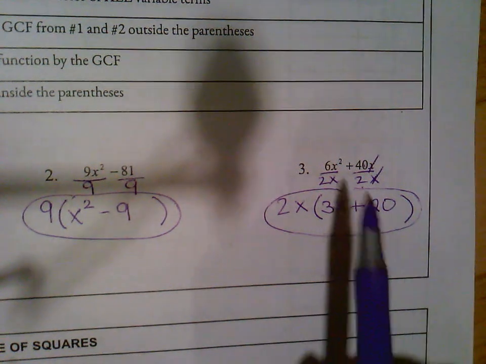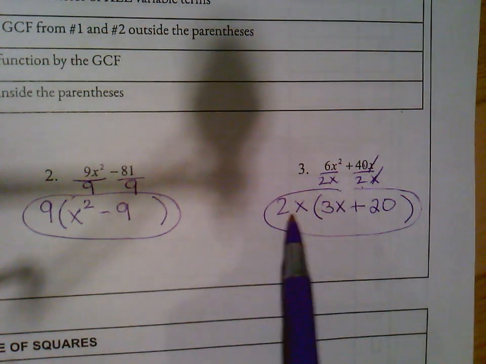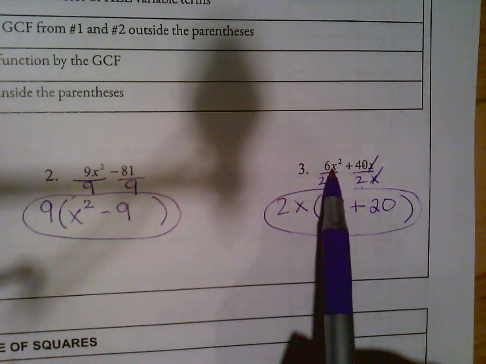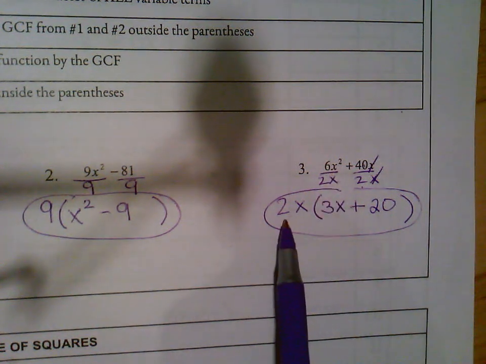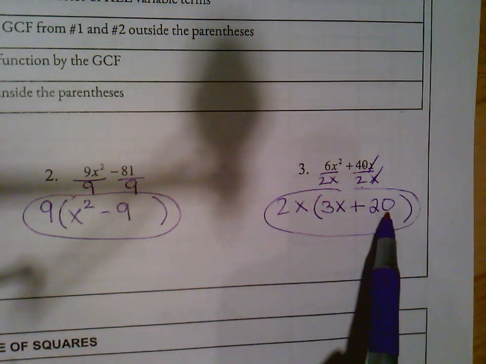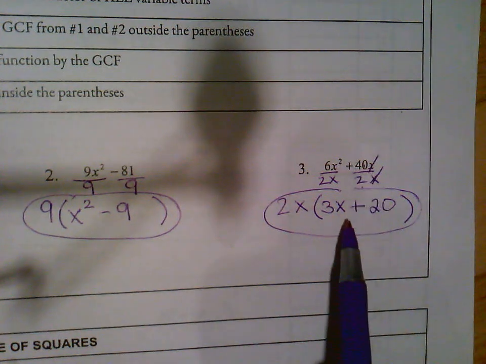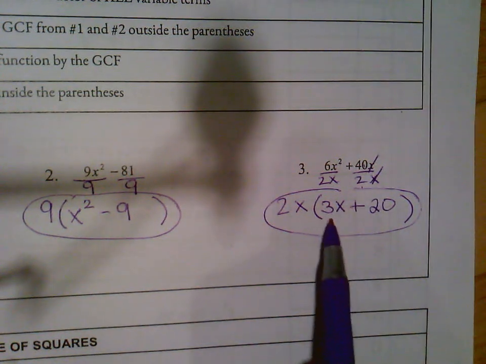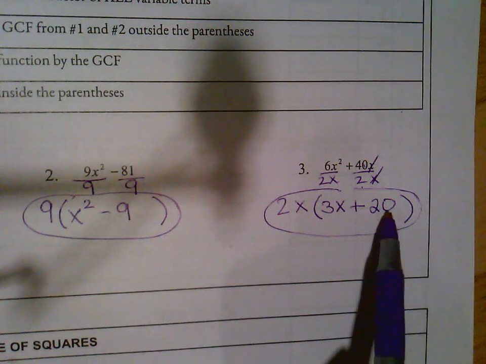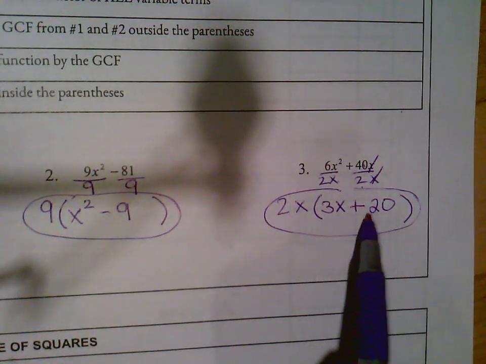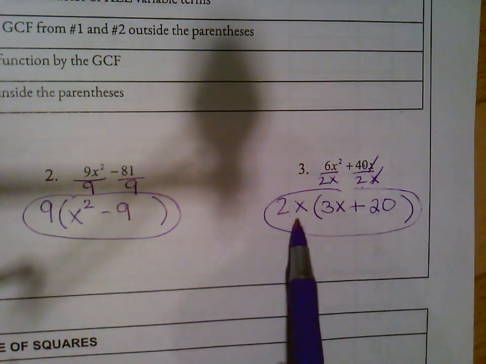If I redistribute the 2x times the 3x, do I get my 6x squared back? If I distribute the 2x times the 20, do I get my 40x back? And I also want to double check, is there any other greatest common factor that I could still factor out? If you can still factor something out, you didn't grab the greatest common factor.